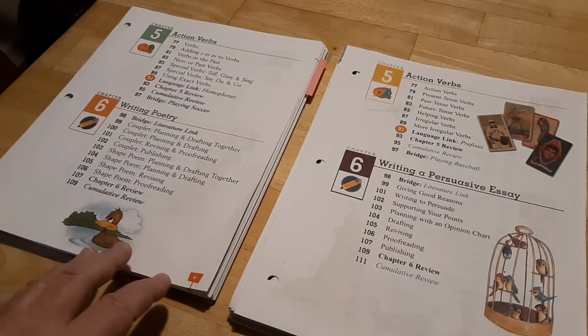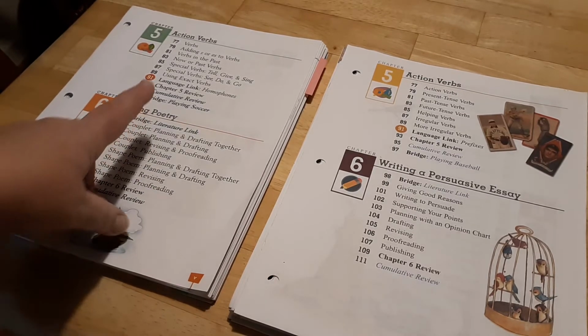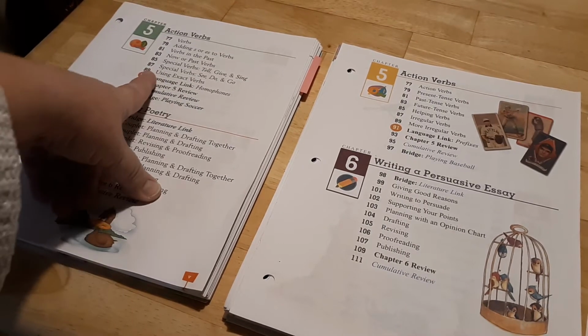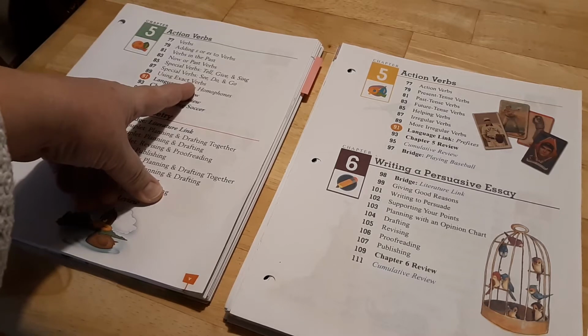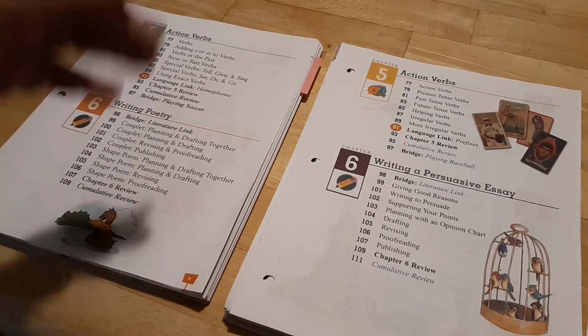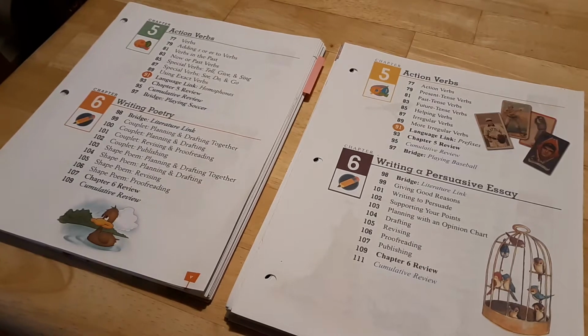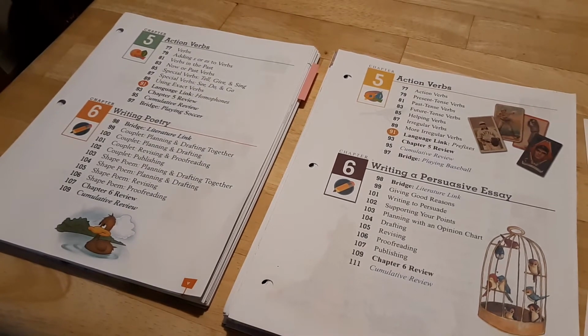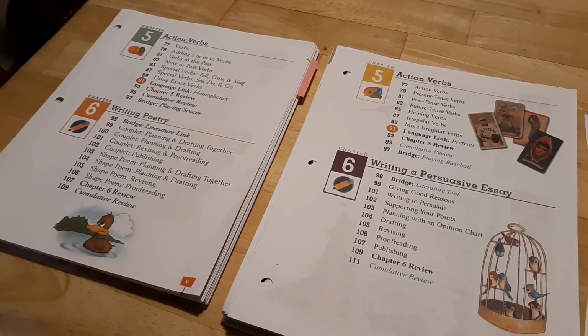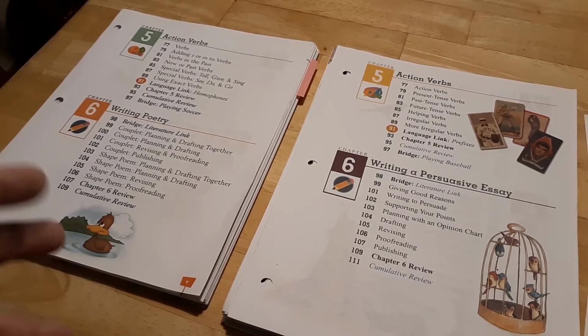Okay, for their verb section, this is going to be talking about past, present, and future verbs using exact verbs, which means instead of saying walk, trying to find other verbs to describe what you're trying to say in a more detailed manner.